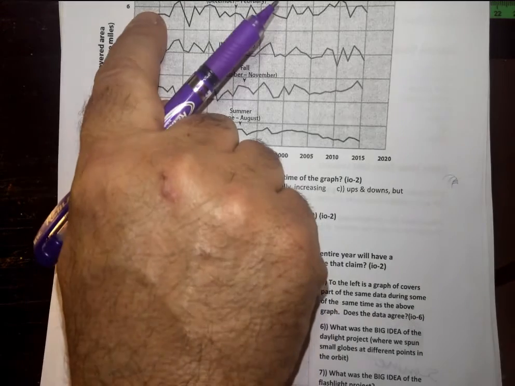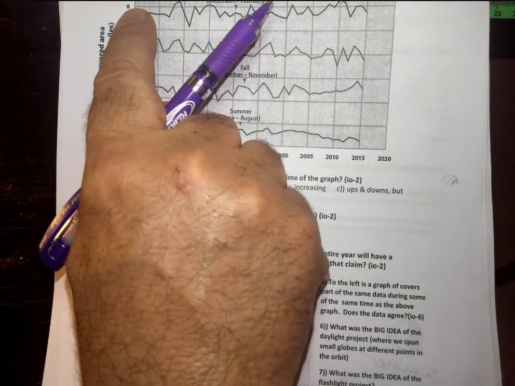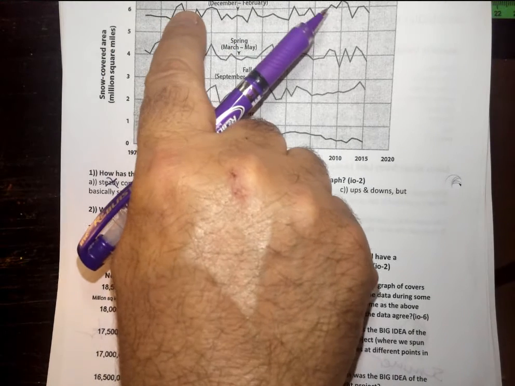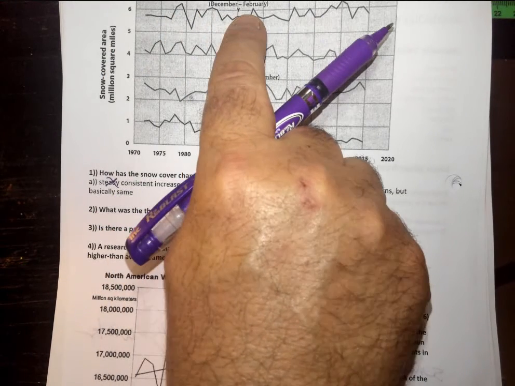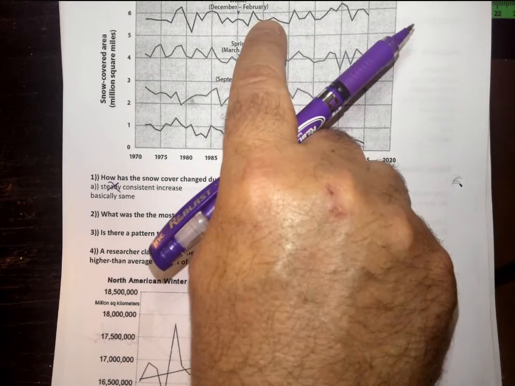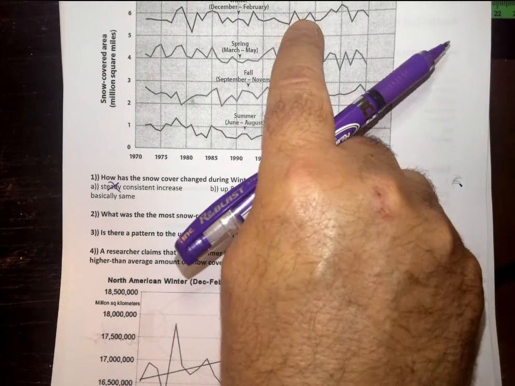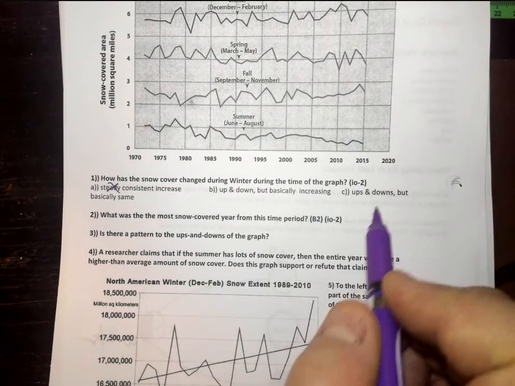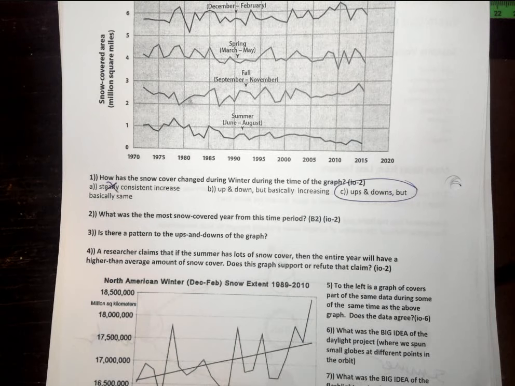Well, here it's just a little bit below the line of 6, and it gets a little bit above, but then it's a little bit below 6, and it goes up, but it's a little bit below 6, and it goes up a little bit below 6. I'm going to say it's up and down, but basically the same. How many people had that? Raise your hand. All right.